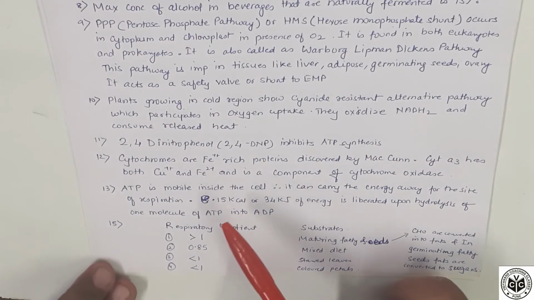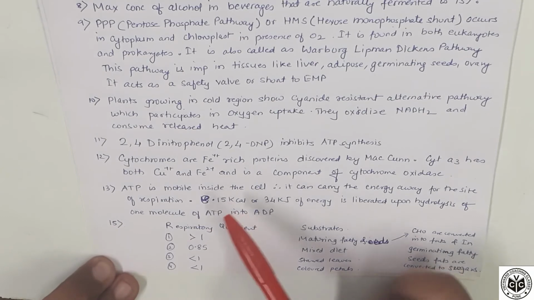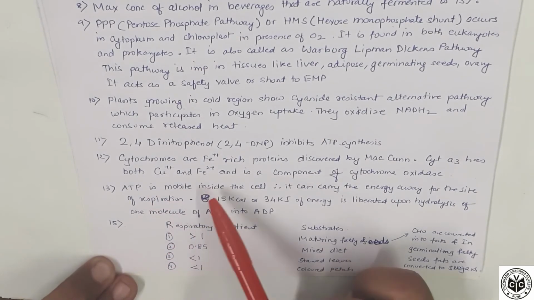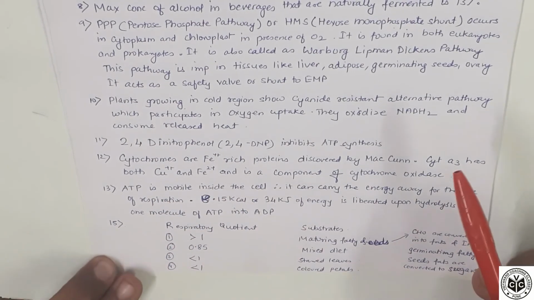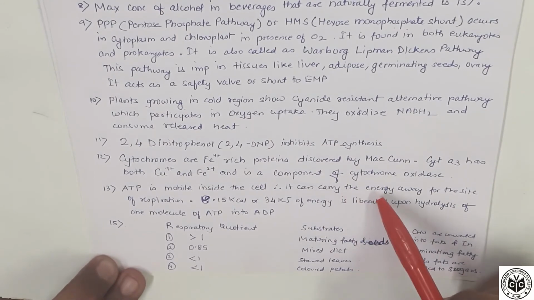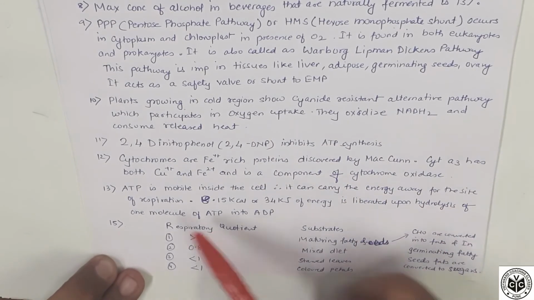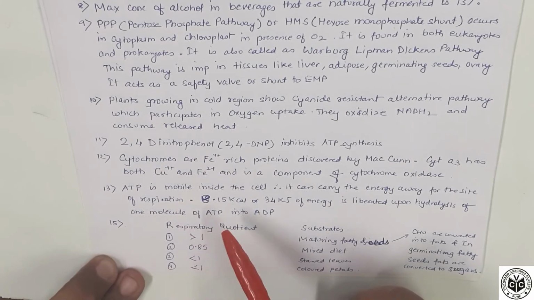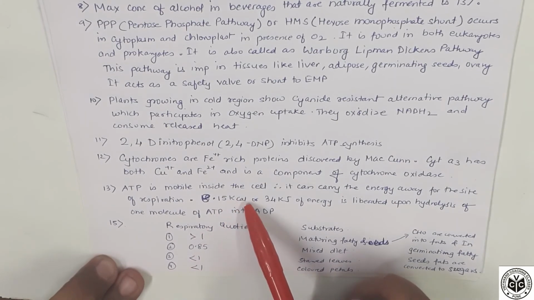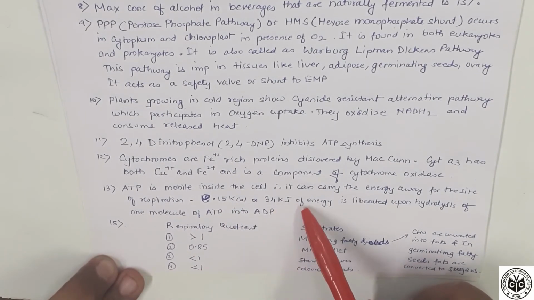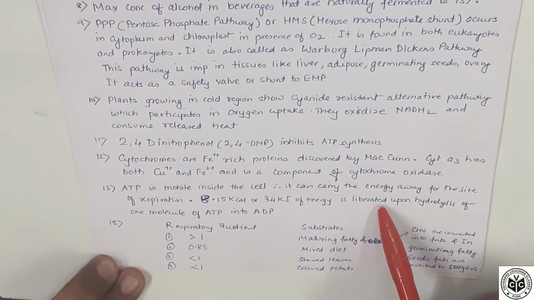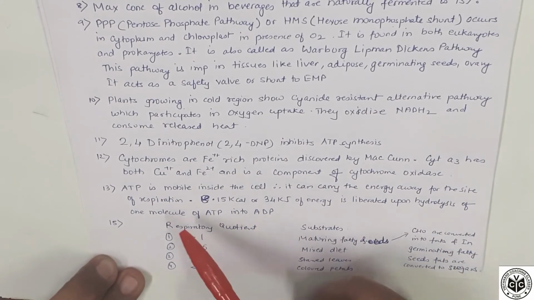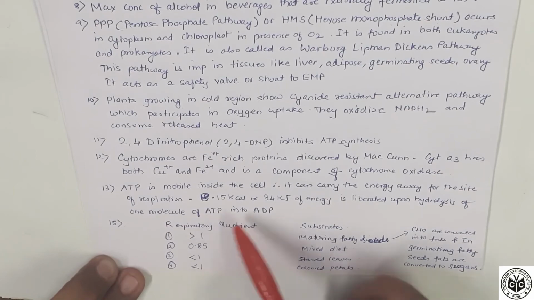Another important point about ATP which all of you should know is that ATP is mobile inside the cell, and this is the reason why it can carry the energy away from the site of respiration. 8.15 kilocalories or 34 kilojoules of energy is liberated upon hydrolysis of one molecule of ATP into ADP.